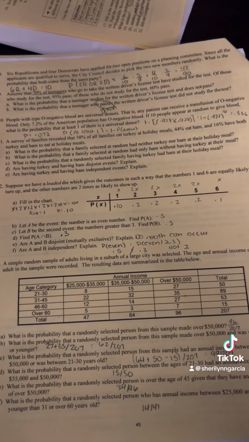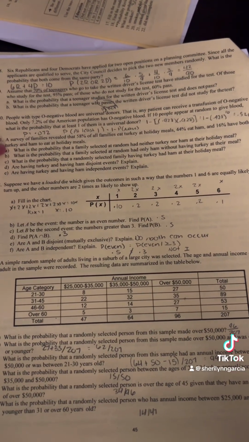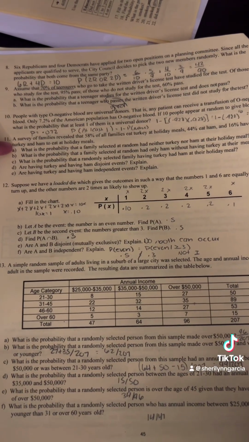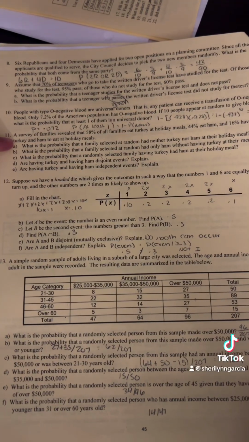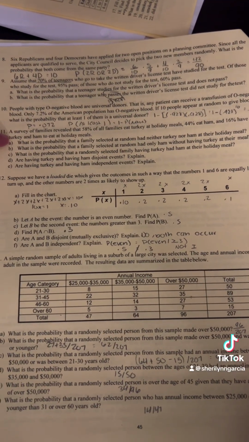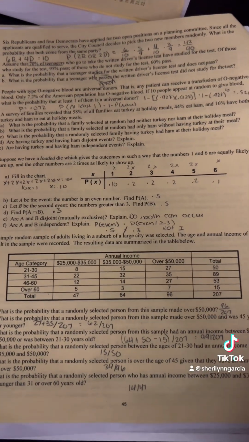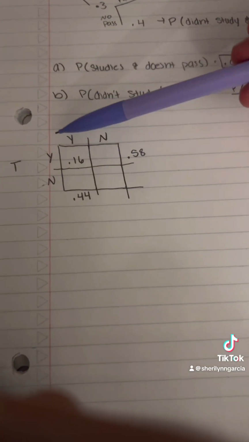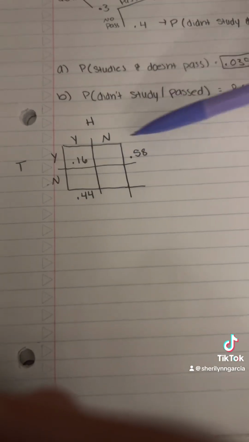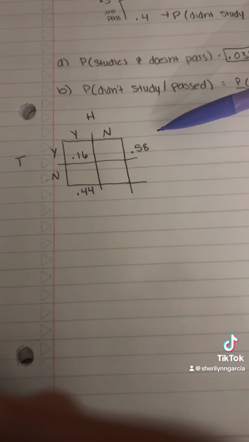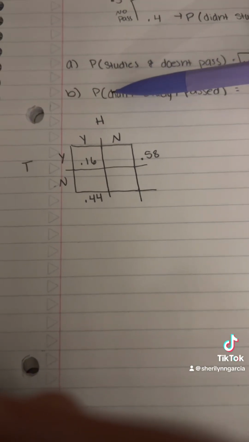So it says a survey of families revealed that 58% of all families eat turkey at holiday meals, 44% eat ham, and 16% both have turkey and ham to eat at holiday meals. So for this one, what I did is I did this chart or the table, and so I put in everything that they gave me. So this one's that they eat turkey and ham, it's 16%. Only eat turkey is, well, out of everyone, if they eat turkey, it's 58%. This one's, out of everyone, if they eat ham, it's 44%, and this one's both.